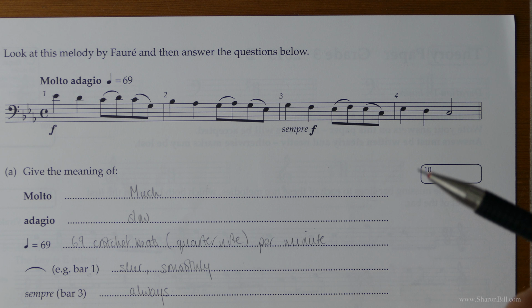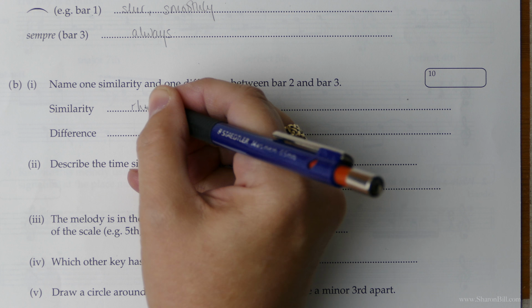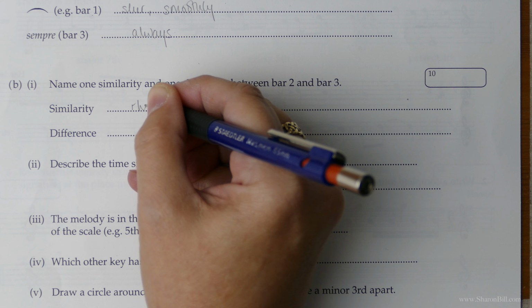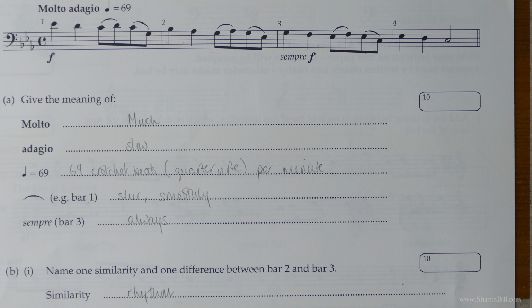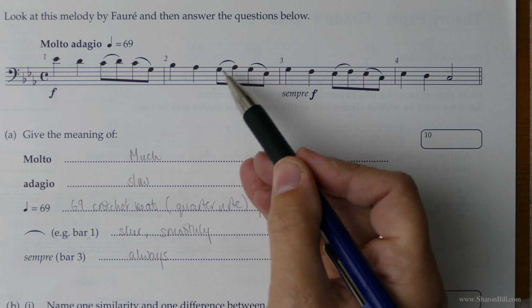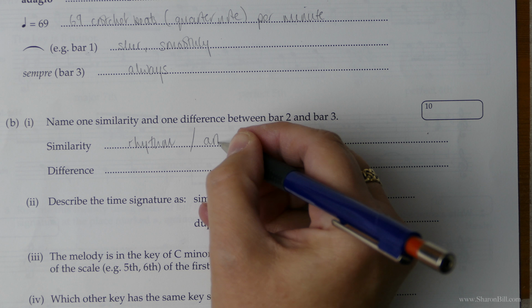Usually this question you can almost guess what the answers are going to be, and so one similarity is often the rhythm. I guess you could also say that the articulation is the same, so we could also give that as an example. We've got the same slurs.